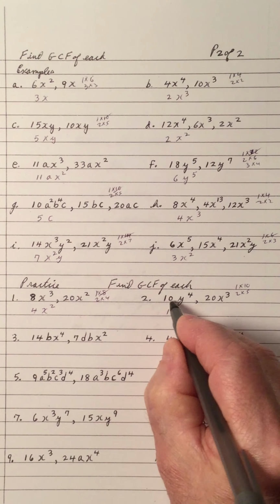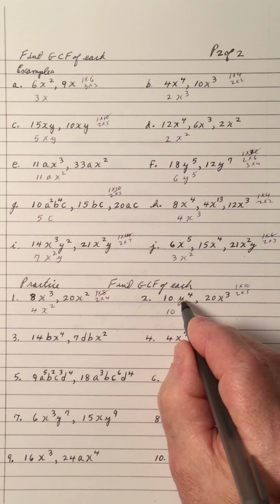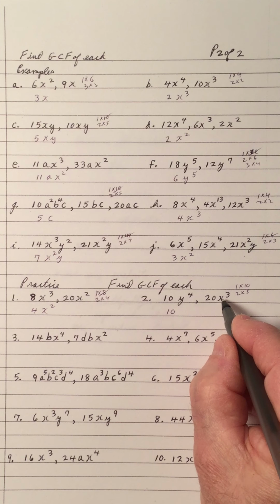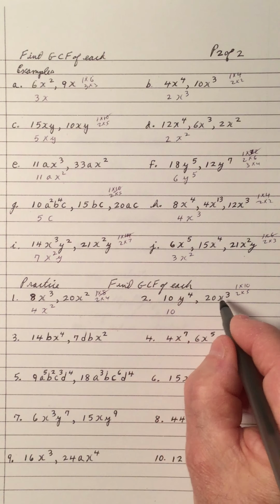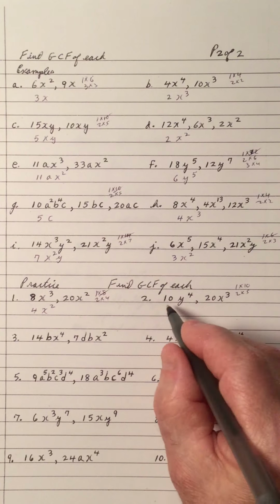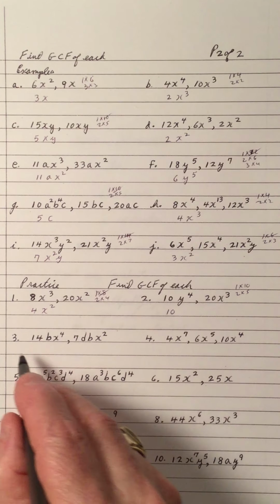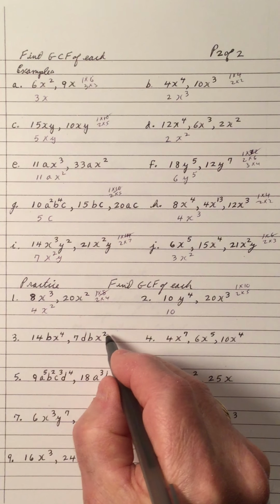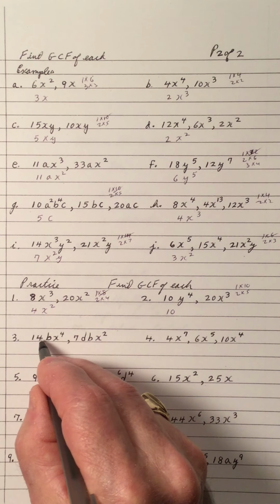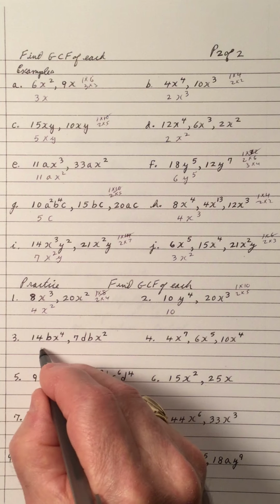Yes, so 10 is the numerical GCF. We have an x common? Nope. We have a y common? Nope. So the GCF of these two is just 10. There's no variable common. Third one, we have a 7 as the smallest number. 7 common to 14? Yes, so 7.